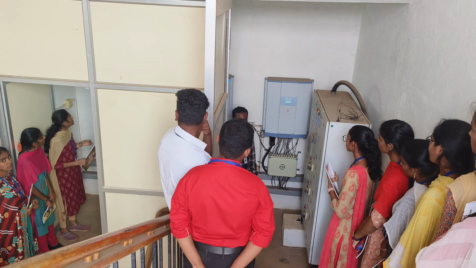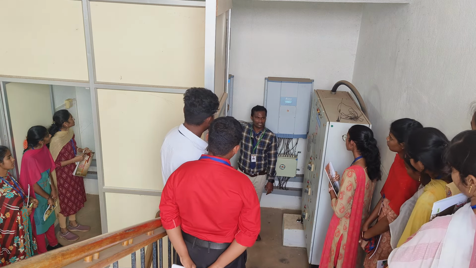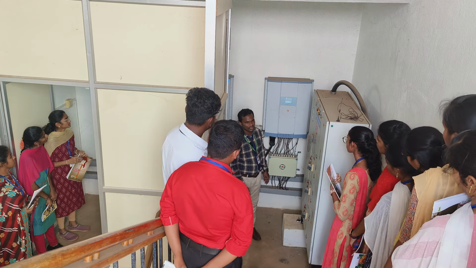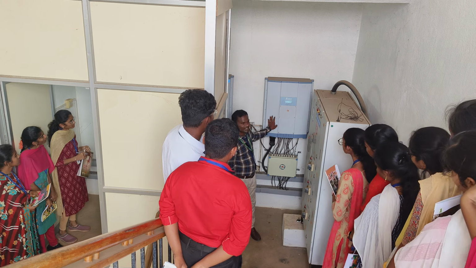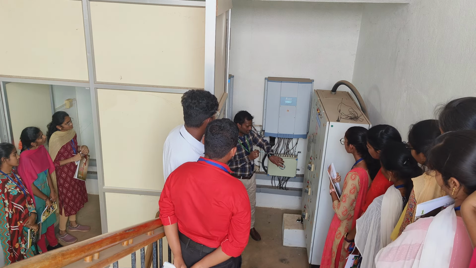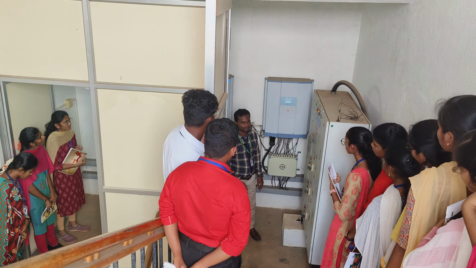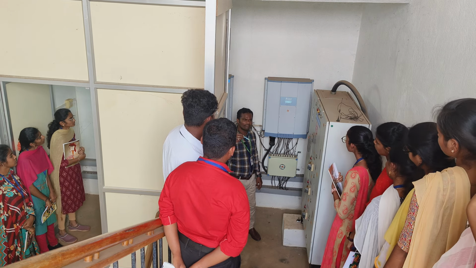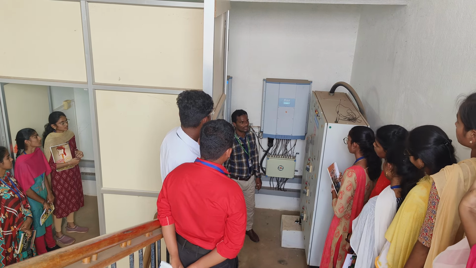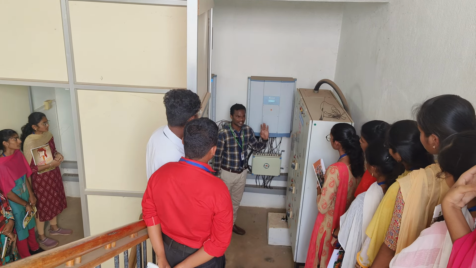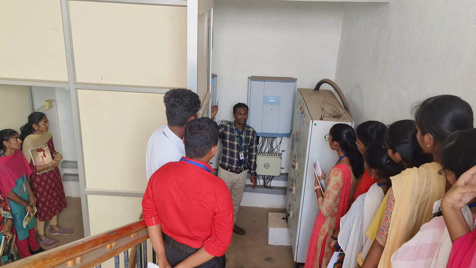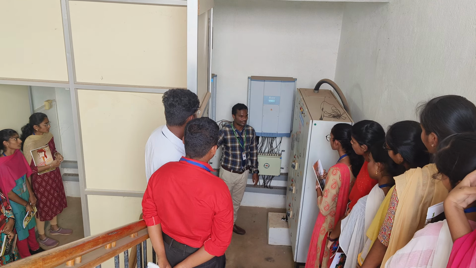Already we calculated the analysis. This is 150 plus 150 plus 150. Total is how much? 450 units have been generated till the date and time of 3:30. So solar will be available till evening 6 o'clock. So how much is generated now? Till date 450 units are already generated, and it has been exported to our college as well as to the grid.